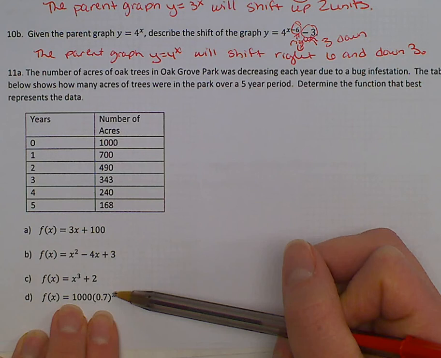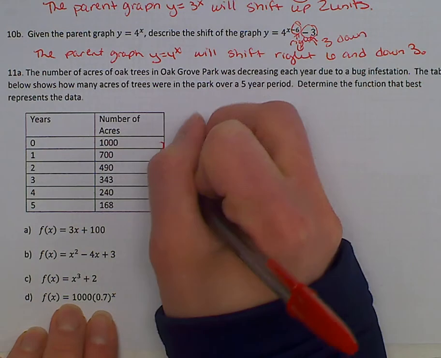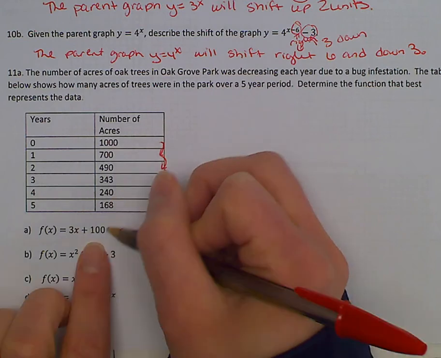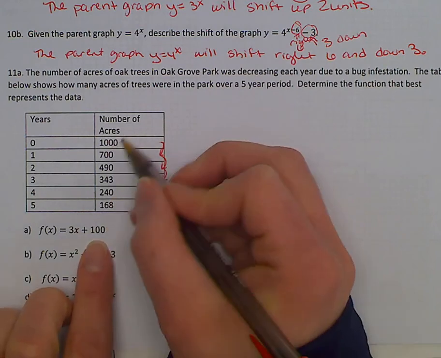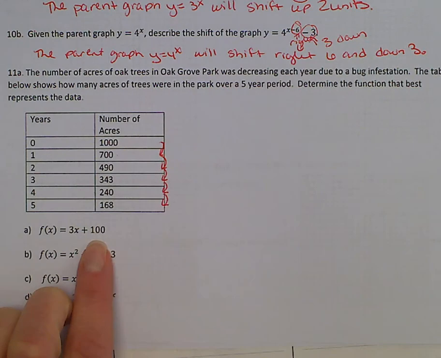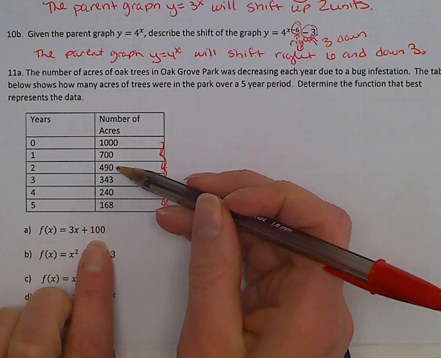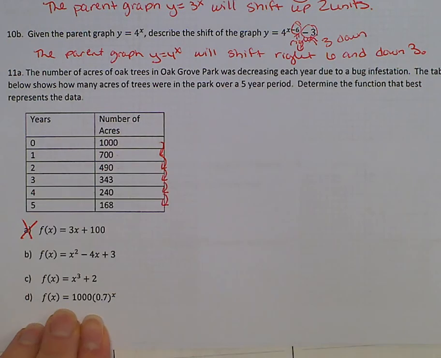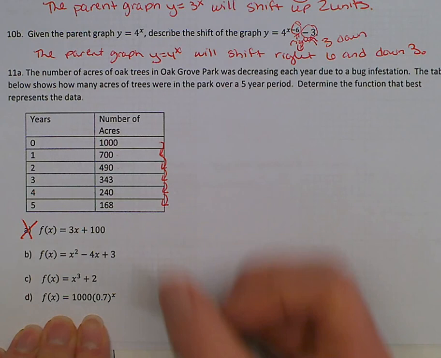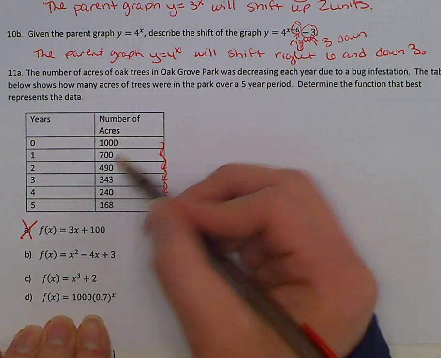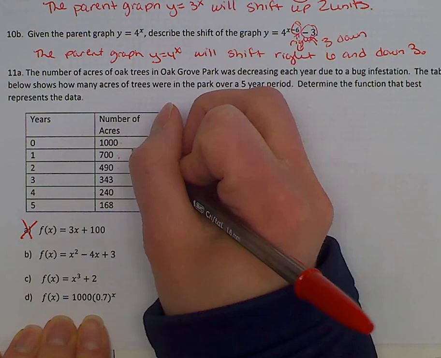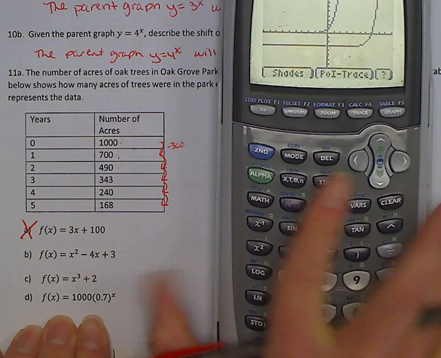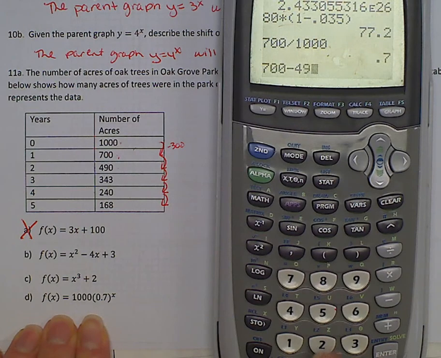So if I take a look at my y's, they are all decreasing, but are they decreasing by a first difference? This would have to be a minus 300, and then 700 minus 490 is 210, not 300. So there isn't a first difference. Okay, so the difference between our 1,000 to 700 has a difference of 300. Then we can check 700 minus 490 has a difference of 210.